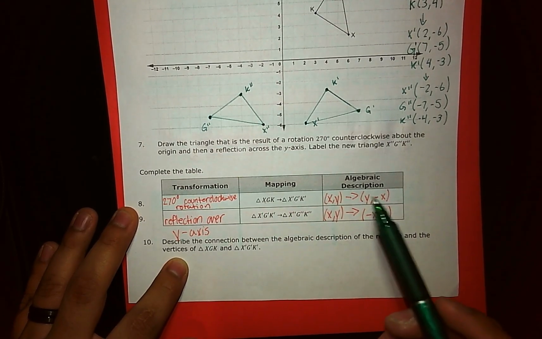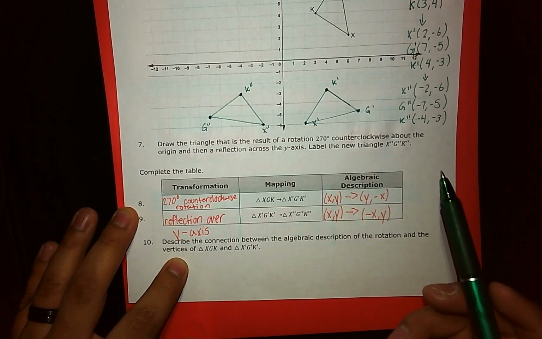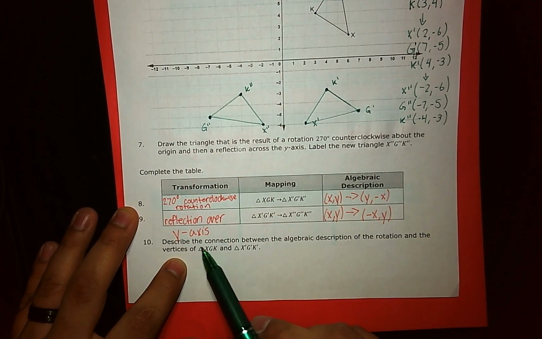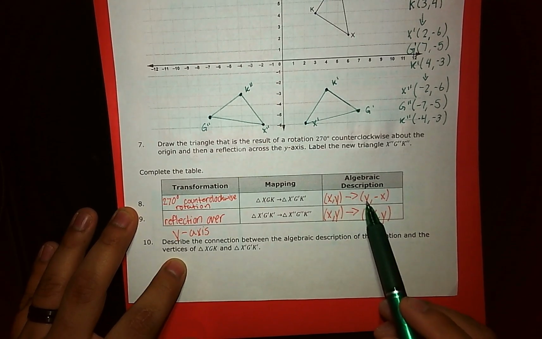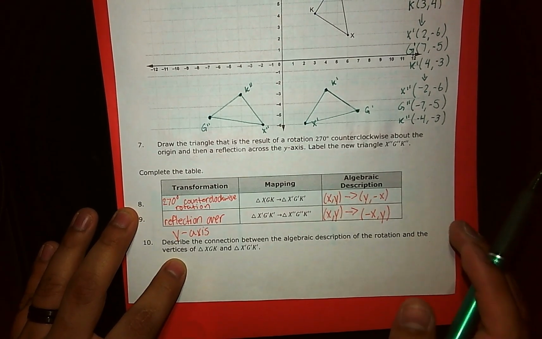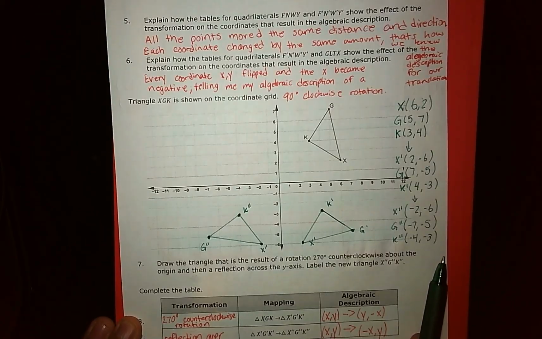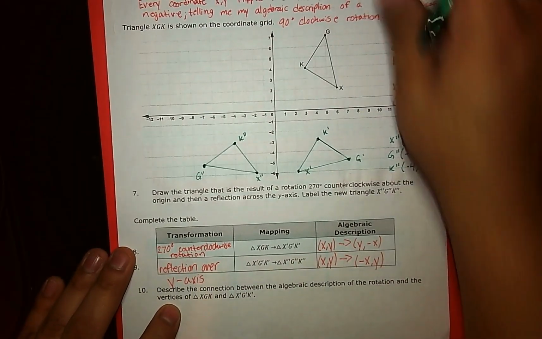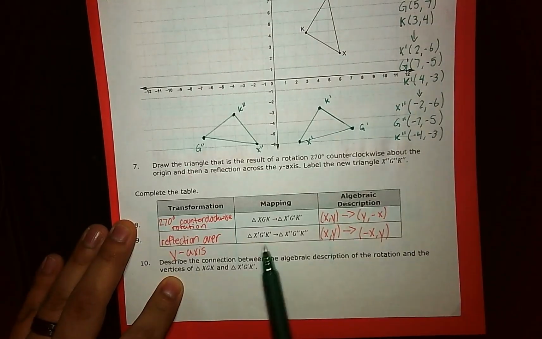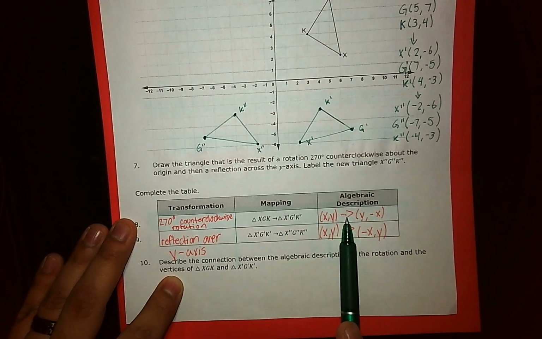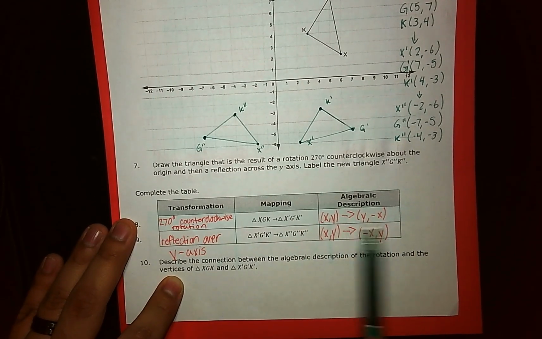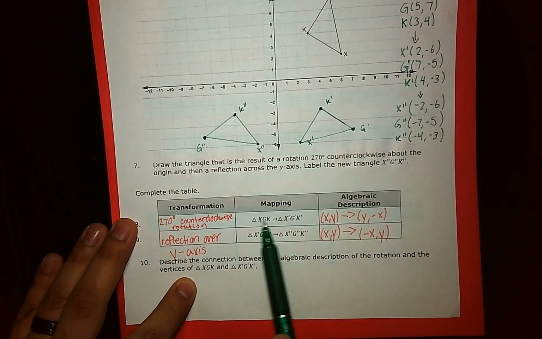Well, a simple way to say it is all of the vertices reacted accordingly to the algebraic description. I'm not sure, it's almost like they're asking this again. I kind of think they asked it up there. Oh no, that was from the previous question. Just now it's a new question. So what connection does this algebraic description have of these vertices?